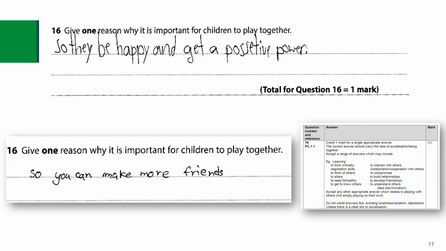I'll show you a couple of answers. What we'll do as we go through these is you can pause the film, look at the mark scheme, decide what marks you would give, and then press play, and I can reveal what marks the items were given in the summer exam. So pause now and press play when you've made a decision.